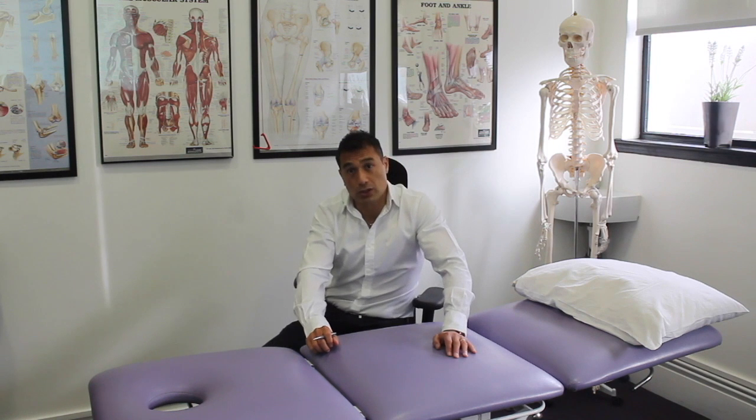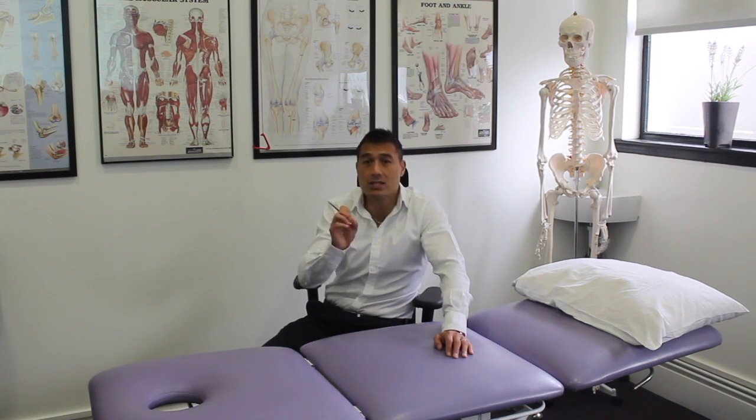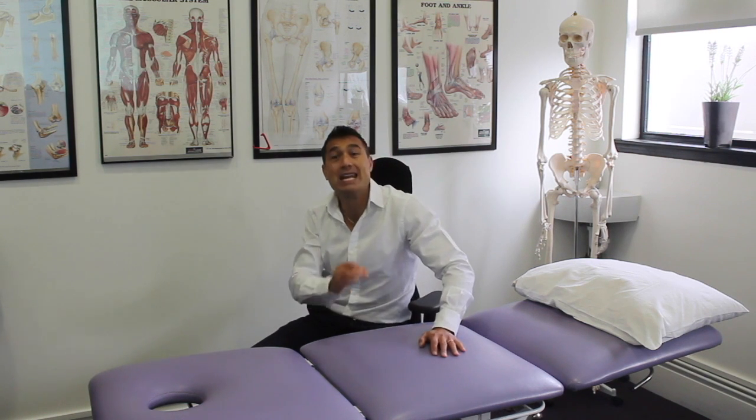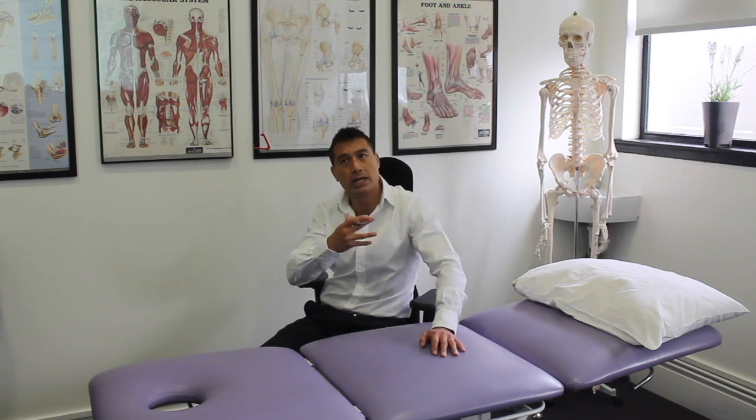Now, the next question I tend to ask is, how did it happen? Mechanism of injury. Now, this doesn't tell me too much, apart from the fact that if there is no clear mechanism of injury, it's unlikely to be an acute muscular strain or sprain, a ligament strain or sprain. Normally, for muscles to have damage and for ligaments to have damage, there needs to be a clear mechanism of injury. If there's not, then it's unlikely to be one of those.